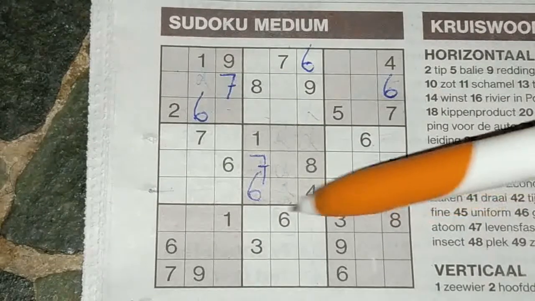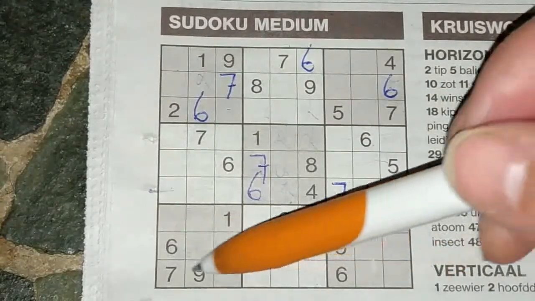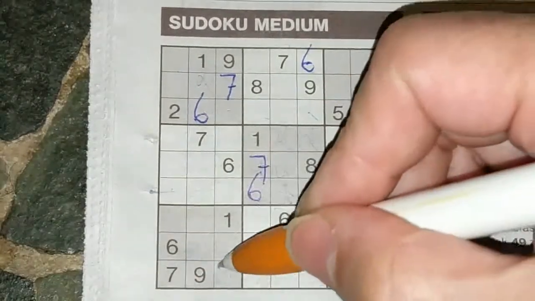A 3 in this row, a 3 in that row. So in the last row, the only place for the 3 should be here.